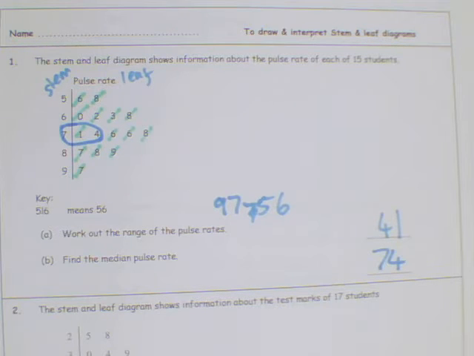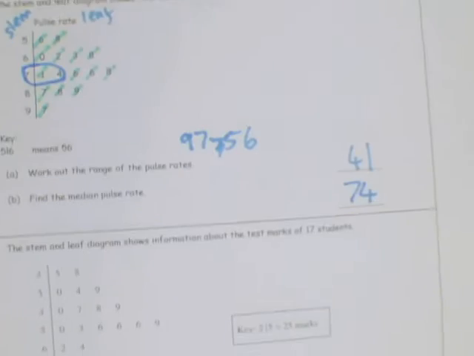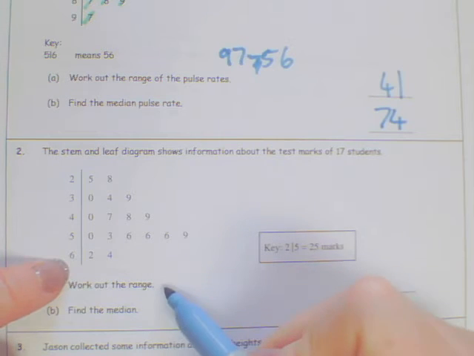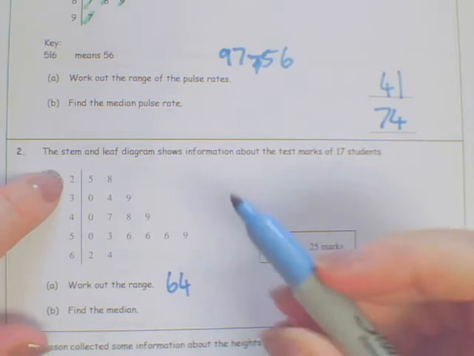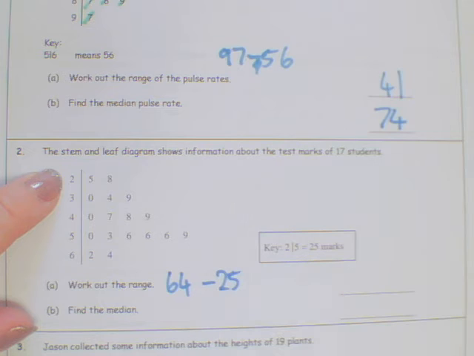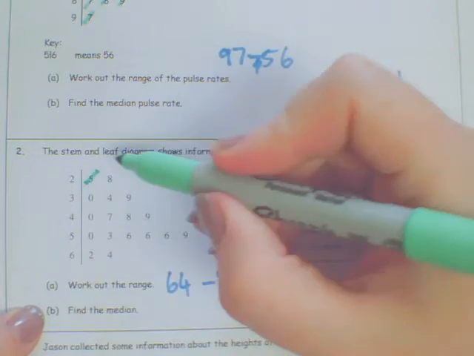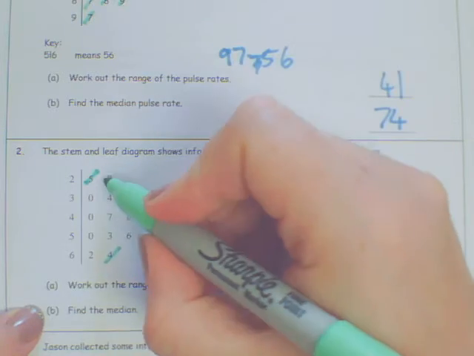I'll do one more of those and then I'll show you how to draw them. So again we want the range of the data and we've got our key. My highest value is 64 and my lowest value is 25, which is going to give me 39. The median, again, you're going to cross off until you hit the middle. Don't forget, left to right, right to left.